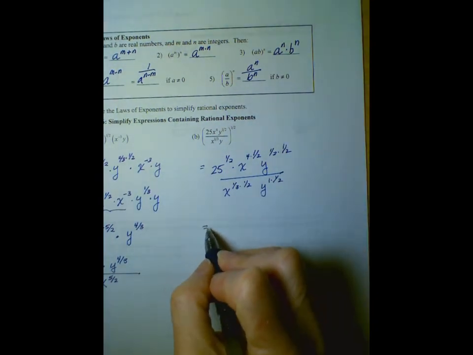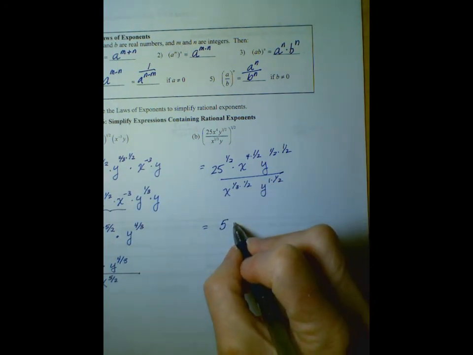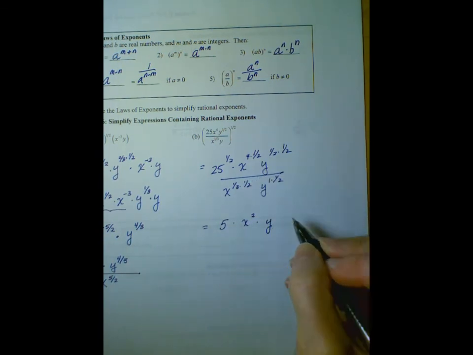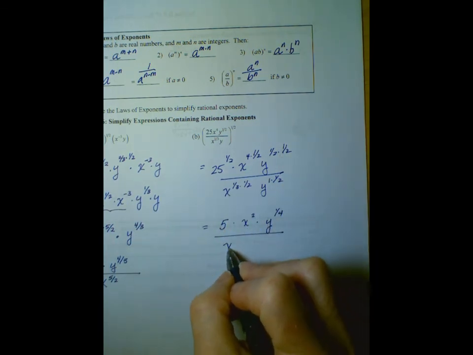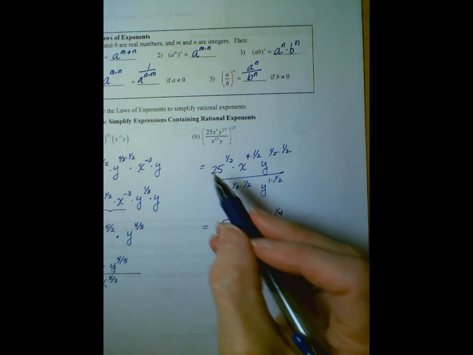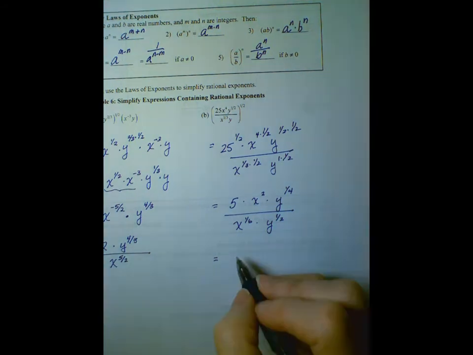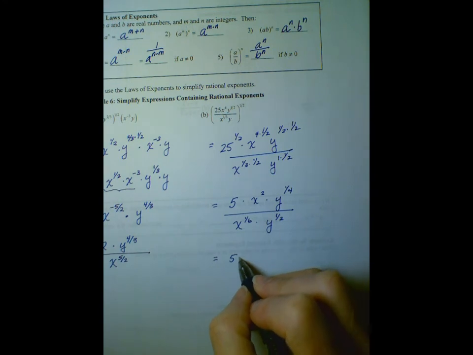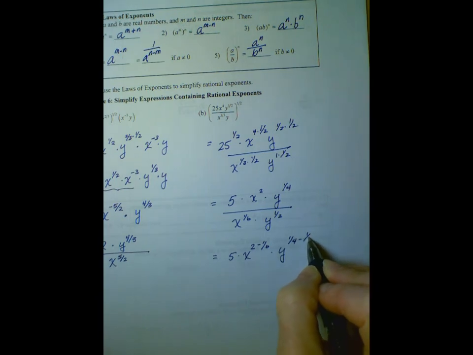Okay, so let's simplify. 25 to the 1/2, we know that's the square root of 25, which is 5. And then we have x, 4 times 1/2, that's just 2. y, 1/2 times 1/2 is 1/4. x to the 1/3 times 1/2 is 1/6. And y to the 1/2. Now we're going to do some subtraction with our fractions, and the fraction key on the calculator is the smartest way to do that. We have x to the 2 minus 1/6 times y to the 1/4 minus 1/2. That's what I have to do.